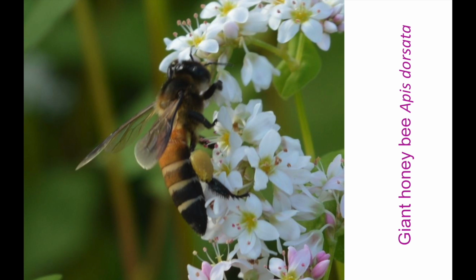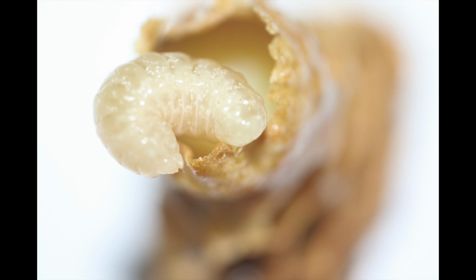The larvae destined for queens are fed only with royal jelly, while other larvae are fed with royal jelly only for the first 3 days. During the rest of the period, they are fed with honey and bee bread.